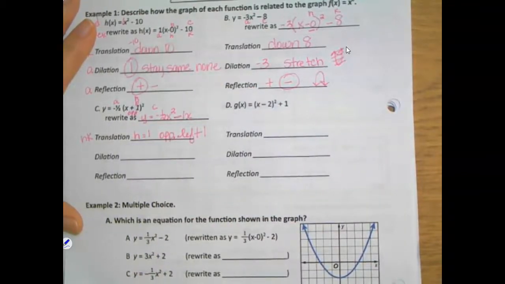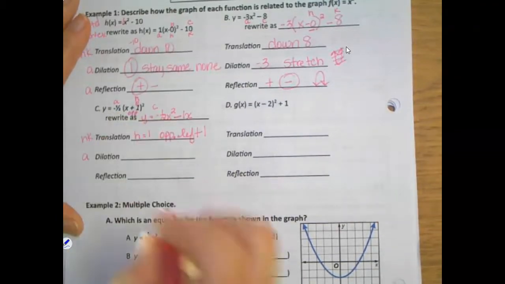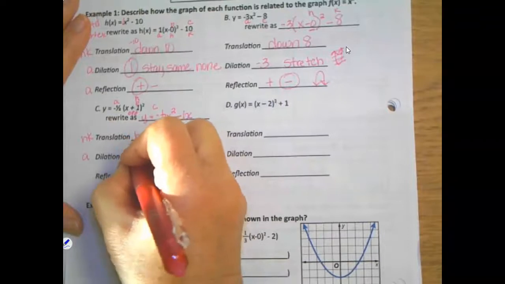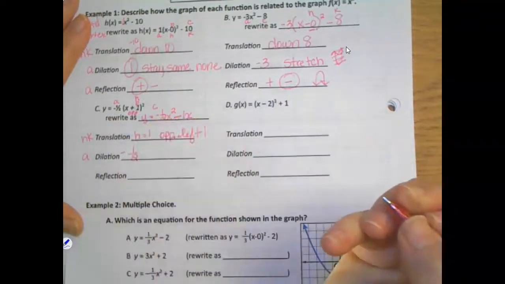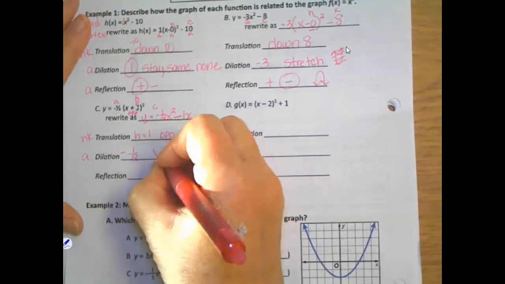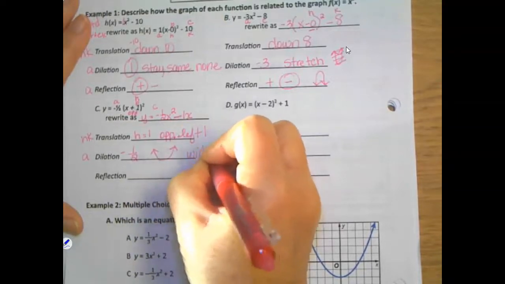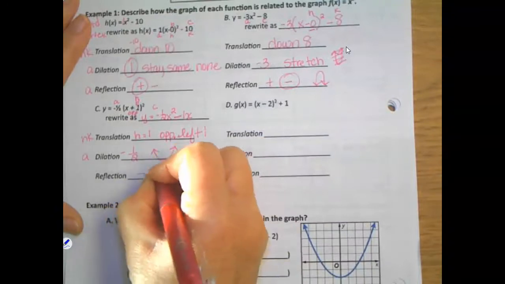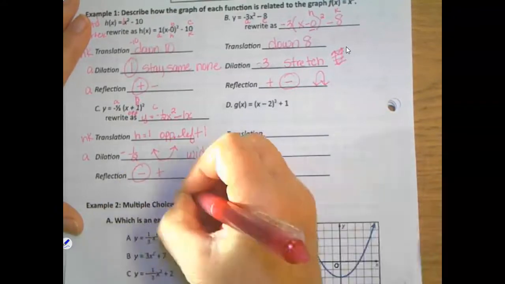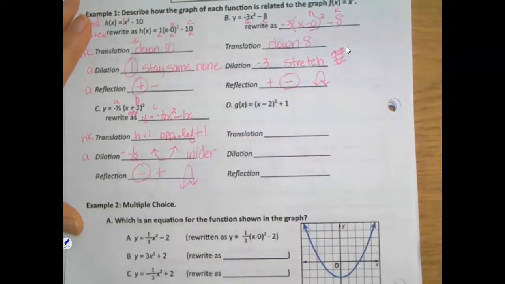Okay. Your dilation, that has to do with our A. It's a fraction, so it's a half, even though it's a negative half. A half, so that's going to be wider. And is it a negative or a positive? It is a negative, so it's going to go downwards.